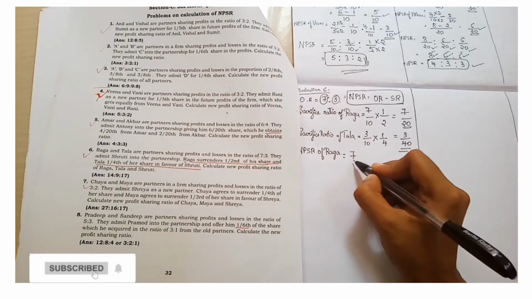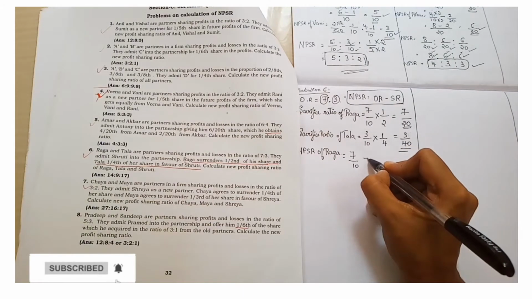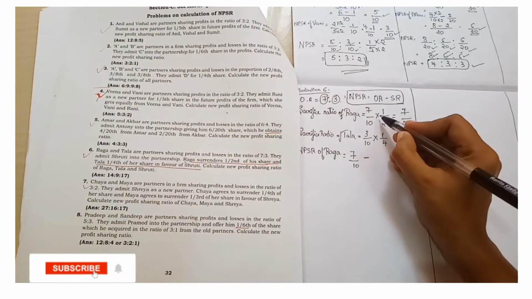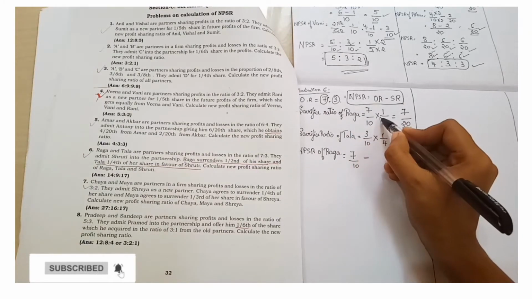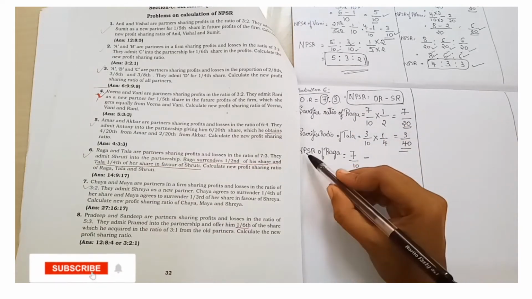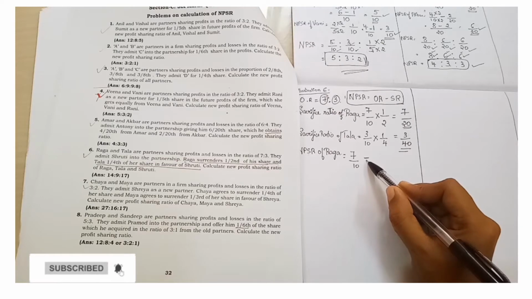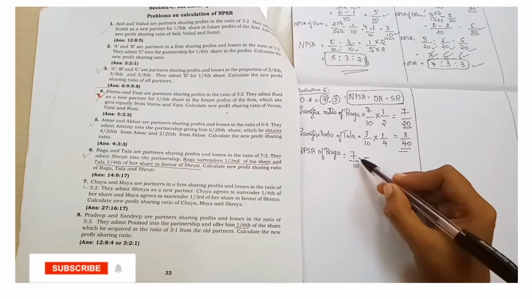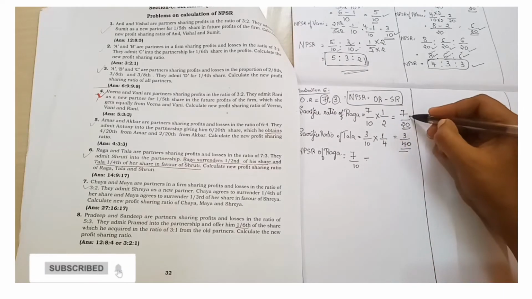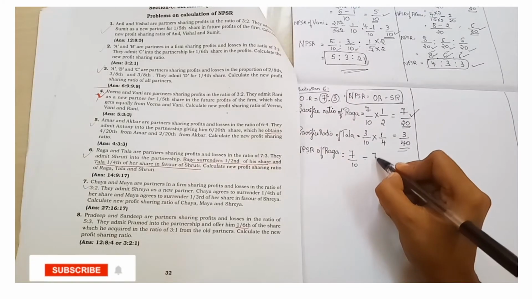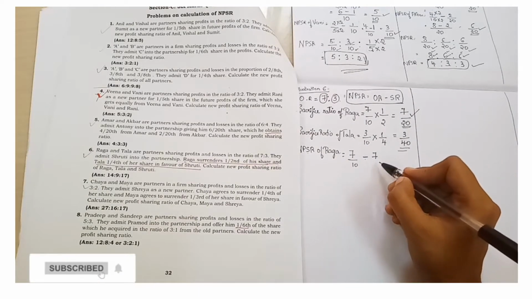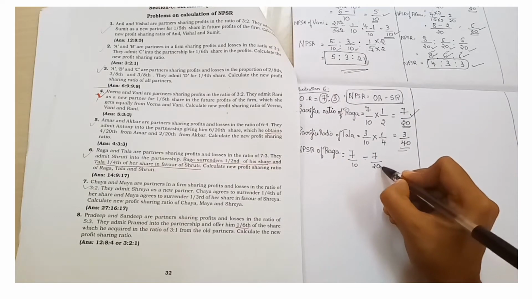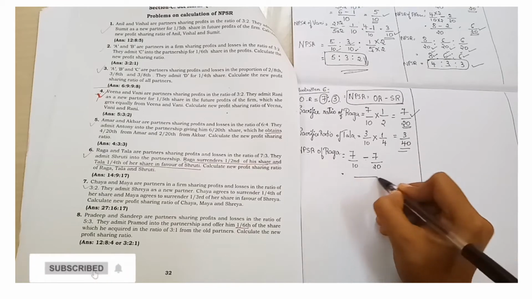What is the old ratio of Raga? 7 divided by 10 minus, do not confuse with the signs. In the sacrifice ratio we are multiplying, but here NPSR we are deducting. Old ratio 7/10 minus sacrifice ratio 7 divided by 20. Okay. Now which is the greater number?